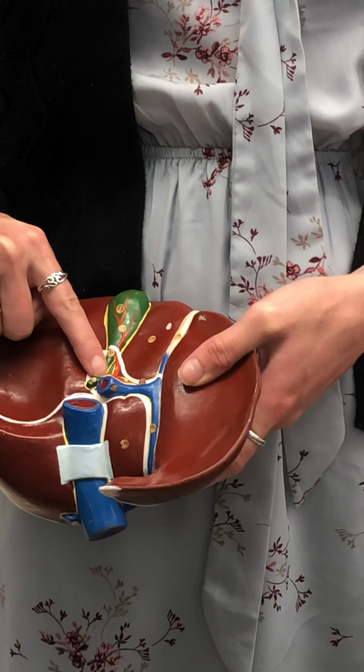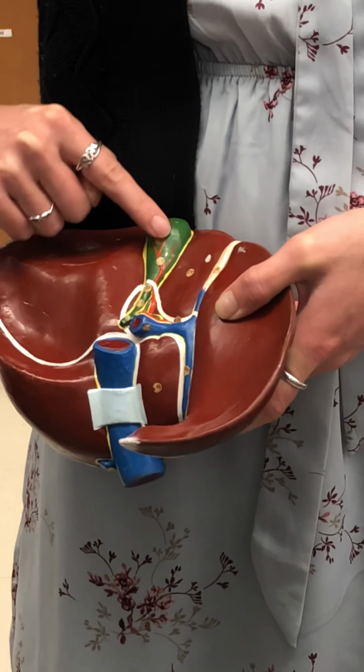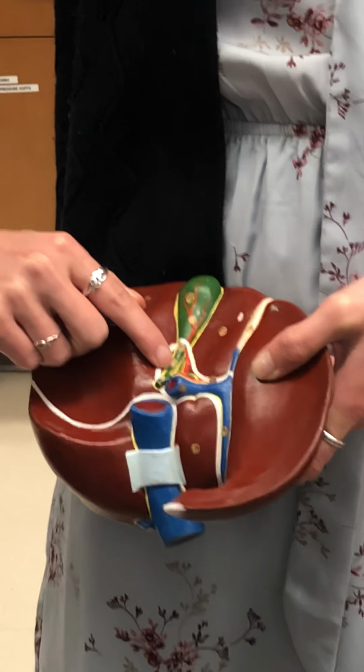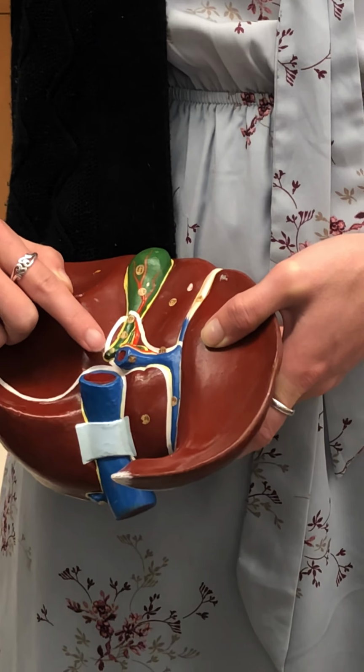I know this is really tiny. It's all the green. Then I have the gallbladder, which has a cystic duct right here. When the common hepatic duct and the cystic duct join, they form the common bile duct.